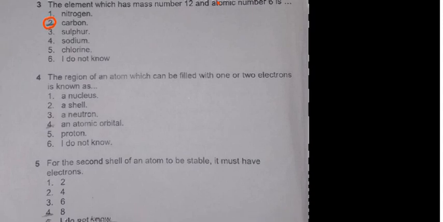Question 4 says the region of an atom which can be filled with 1 or 2 electrons is known as, 1, we have a nucleus. No, this is not true. Number 2, we have a shell. So a shell cannot be filled with 1 or 2 electrons. We have a lot of electrons in the shells. So this is not true. Then answer 3 says a neutron. This is not true. Then 4, we have an atomic orbital. Then 5, we have proton. So the correct answer here is 4, an atomic orbital. That's where we have electrons being filled with 2 or 1 electron. But the maximum is 2. That means it is completely filled.